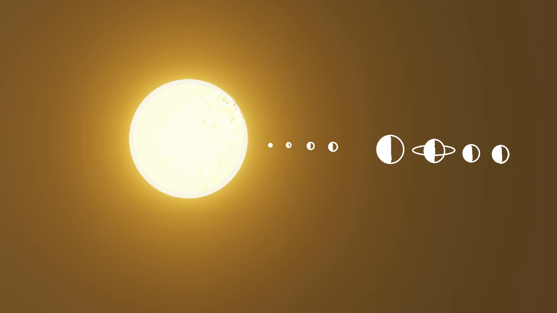The Sun is at the center of the solar system, and all of the planets lie in the plane of the Sun's equator, their orbits forming a virtual disk around the Sun. They are divided into inner and outer planets, and between them lies the asteroid belt.